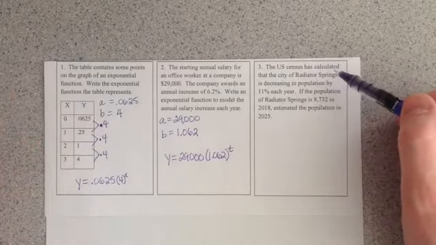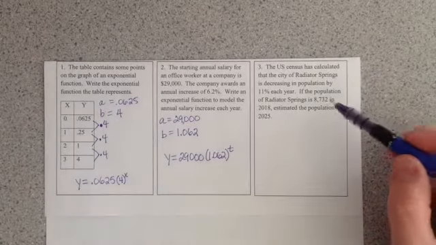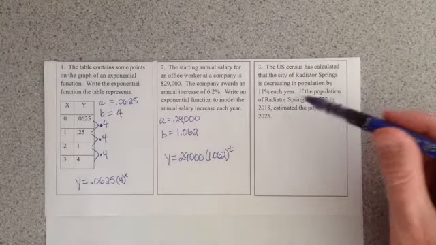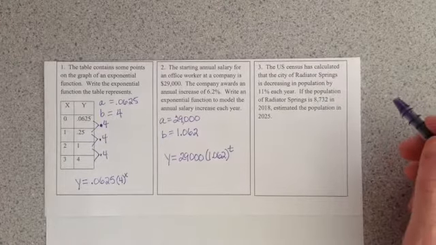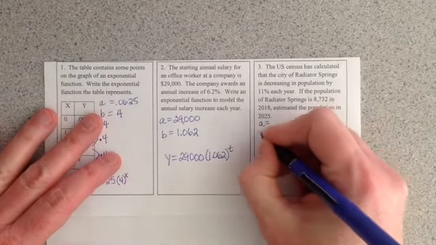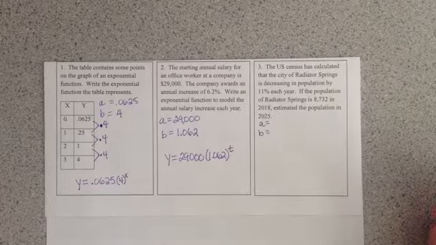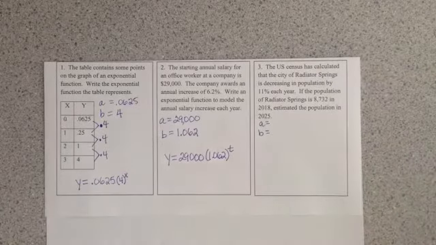Now number 3. Number 3 says the U.S. Census has calculated that the city of Radiator Springs is decreasing in population by 11% each year. If the population of Radiator Springs is 8,732 in 2018, estimate the population in 2025. Well, first of all, we've got to write our equation before we can solve anything. So let's figure out what A equals, what B equals, and then we'll write the equation, and then we can solve it.